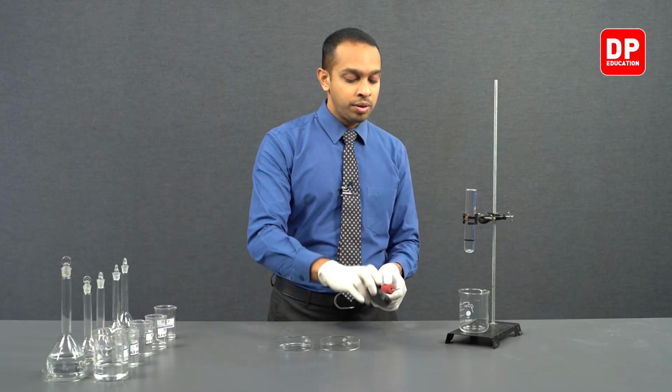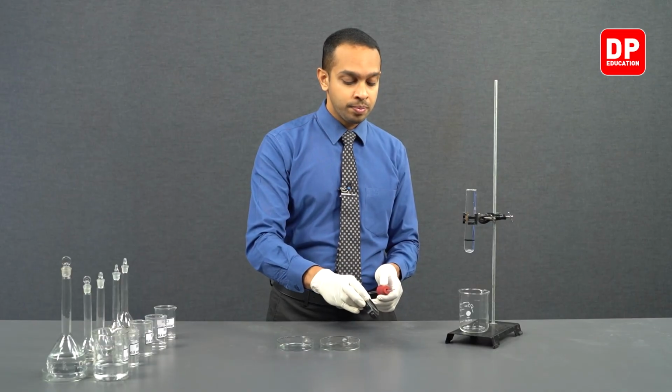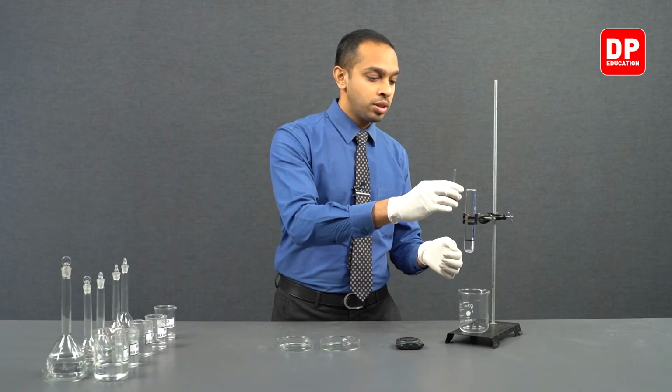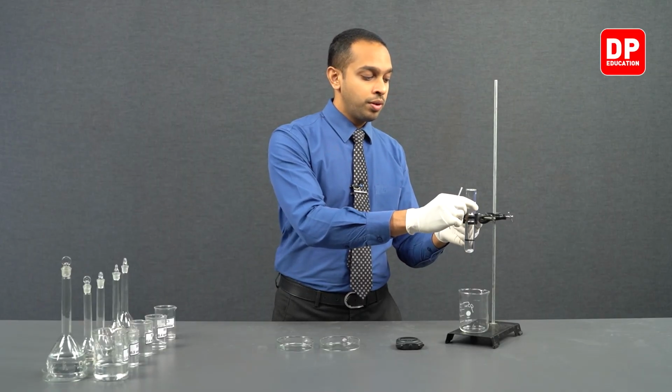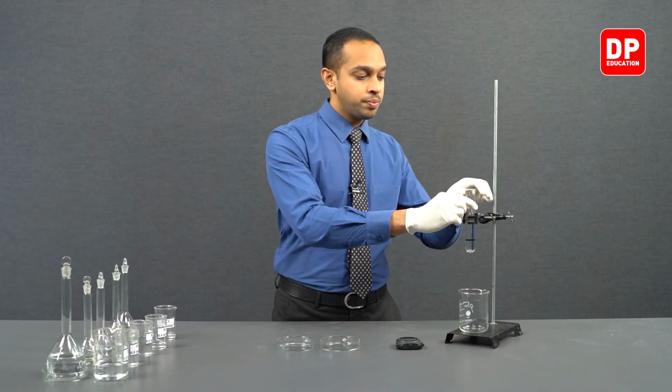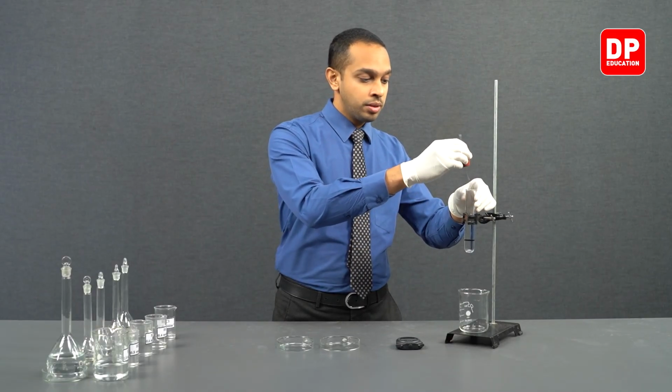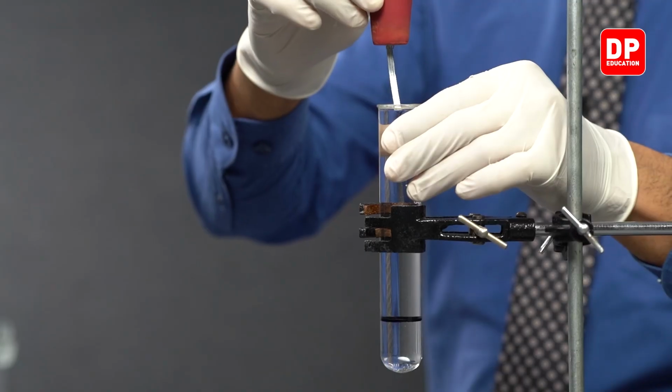Then we have to be ready with our stopwatch. As soon as we introduce this magnesium strip, we will be turning this setup upside down, and we'll be starting the stopwatch as well. So let's do that now.